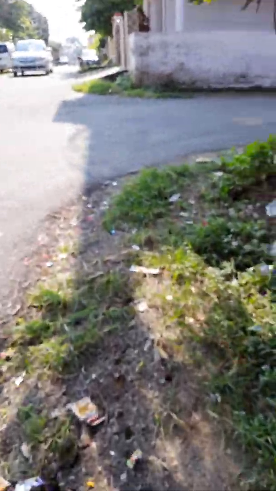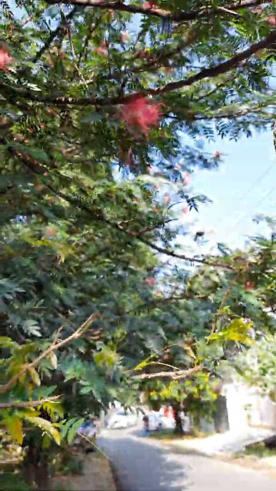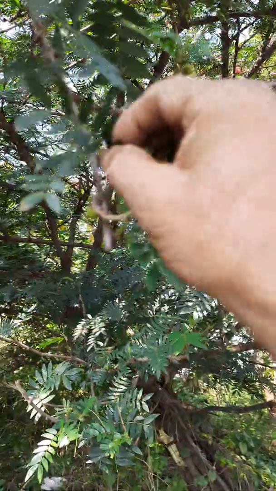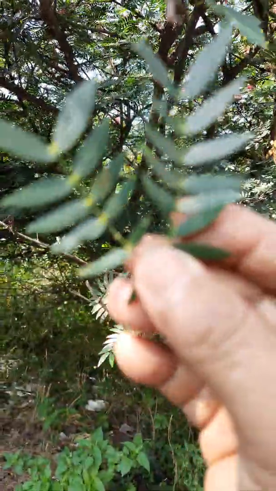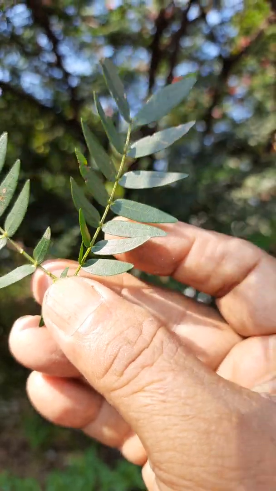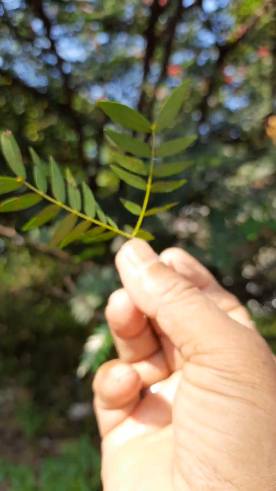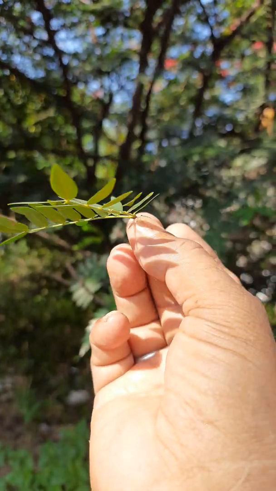Yet another tree that you will like most is this one. Look at the compound leaf and it is full of flowers. As you see, this is a compound leaf, and the leaflets you can count: 1, 2, 3, 4, 5, 6, 7. 7 pairs of leaflets, and the two compound leaves are joined at the base. So this is Calliandra haematocephala. The word haemato comes from red color.